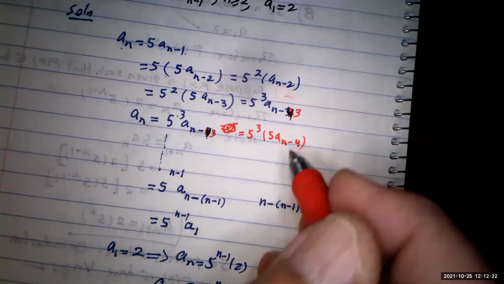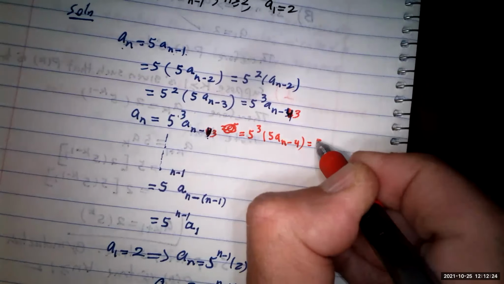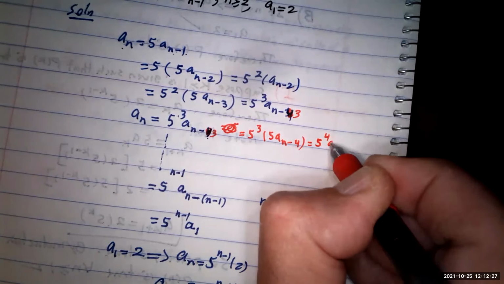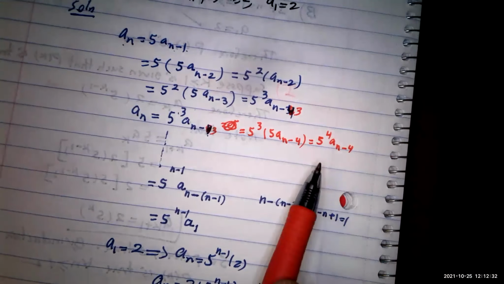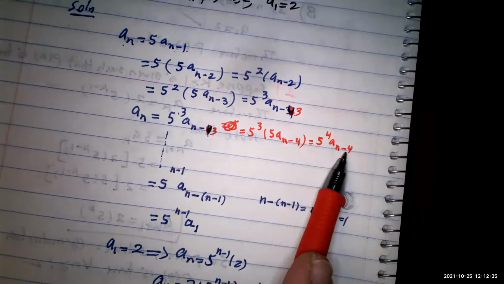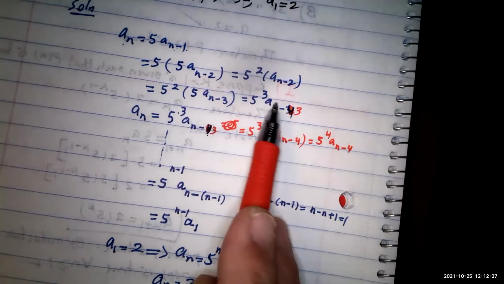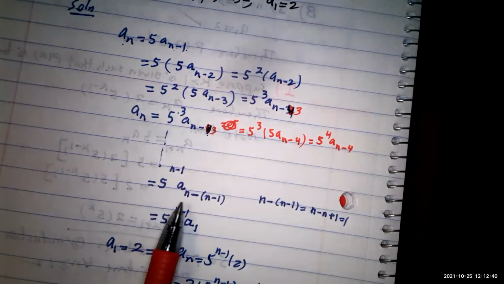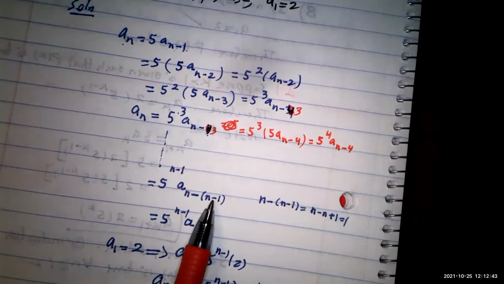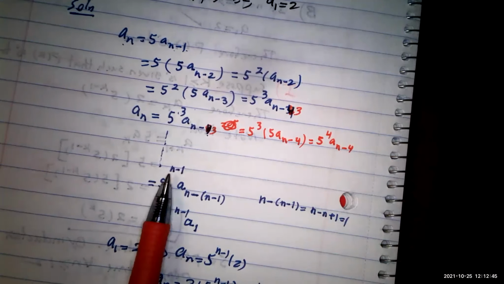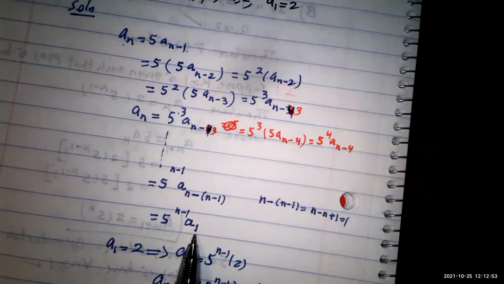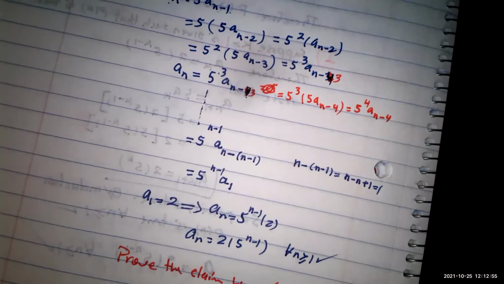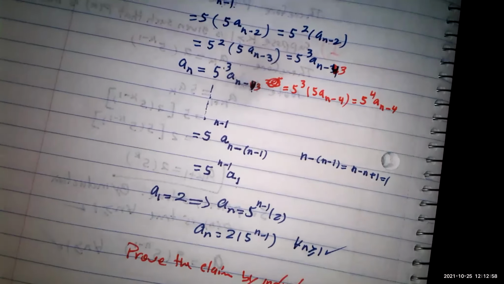Okay, so that will give us what? 5 to the fourth, a_{n-4}. So the idea is exactly the same thing. You see, 4, 4, 4, 4, 3, 3. So what I did, I went down to n minus 1. So this must be 5 to the n minus 1, a_{n-(n-1)}. I simplified that, it gives a_1, and then the rest would follow. Yeah, that was n minus 3, not n minus 4.